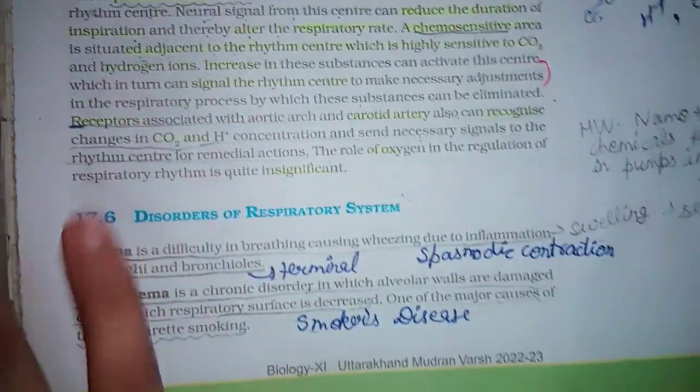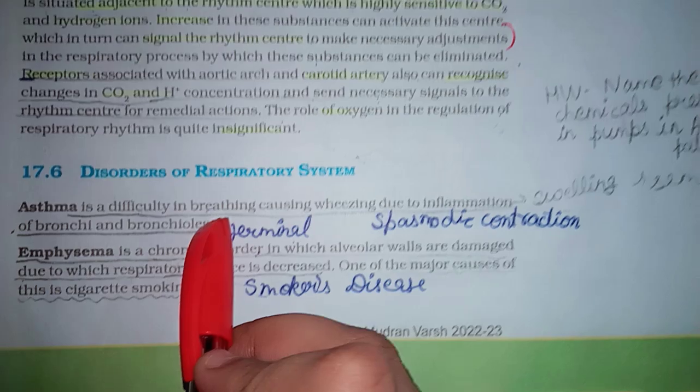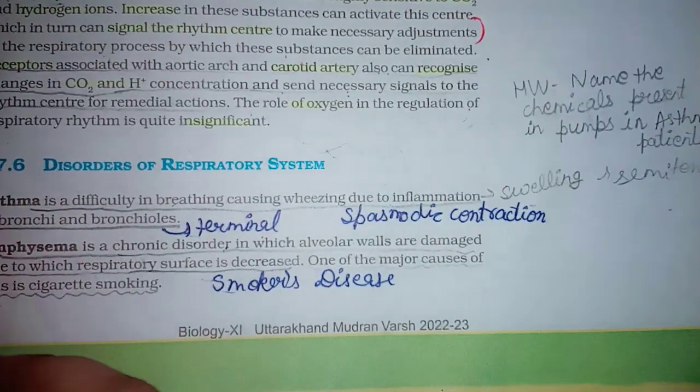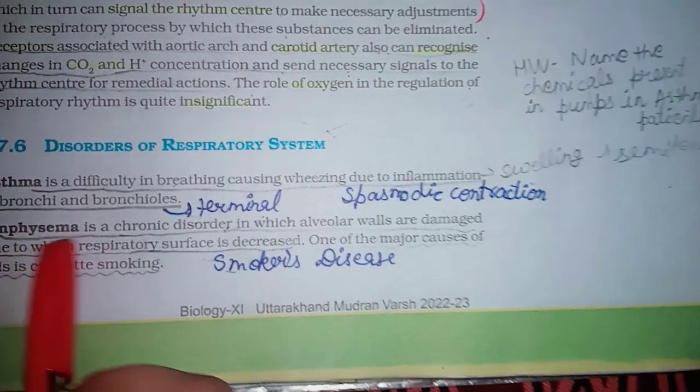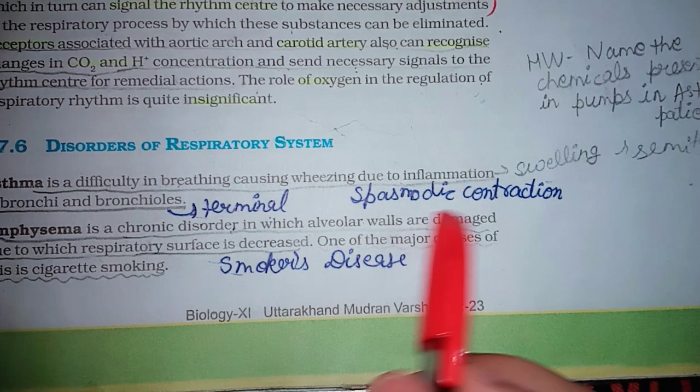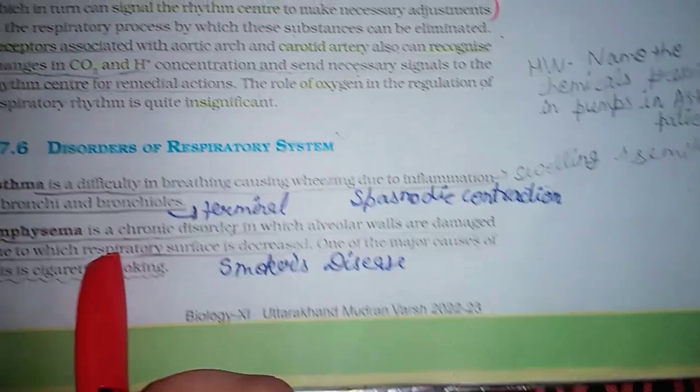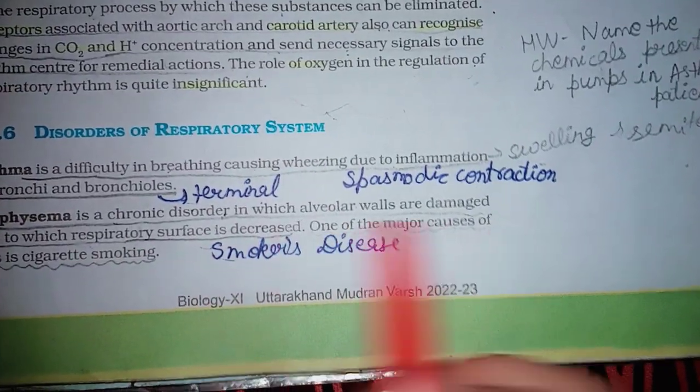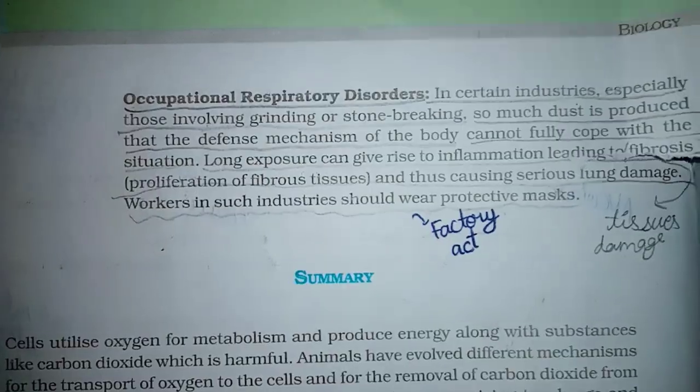Disorders of respiratory rhythm. Asthma is a difficulty in breathing causing wheezing due to inflammation of bronchi and bronchioles. Emphysema is a chronic disorder in which alveolar walls are damaged due to which respiratory surface is decreased. One of the major causes of this is cigarette smoking.